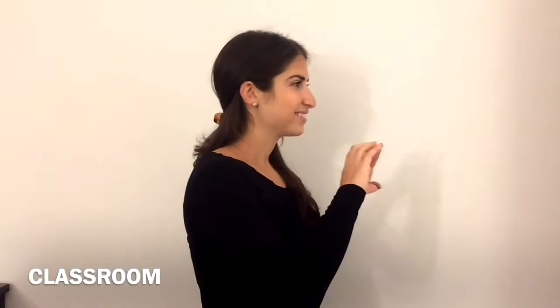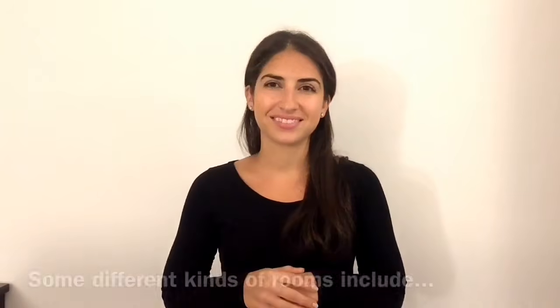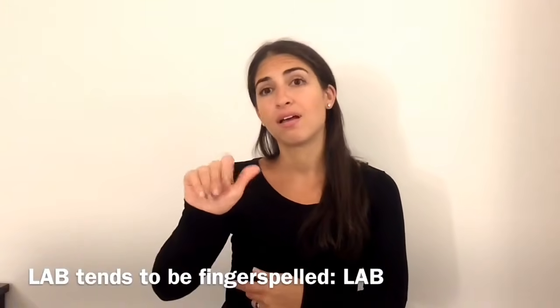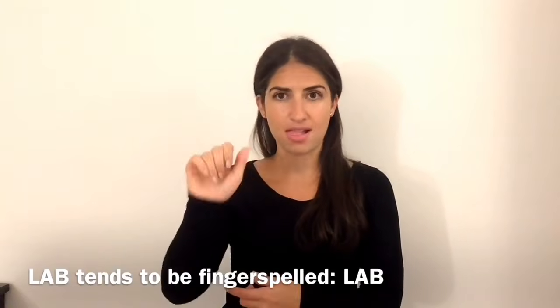Classroom. So it's classroom combined. What kind of rooms are there? It's art room, music room. Oh, there's also lab, L-A-B, lab. We tend to fingerspell it, lab, with science lab or computer lab, and that's the sign computer lab, computer lab.